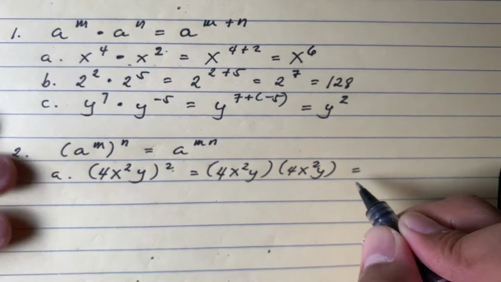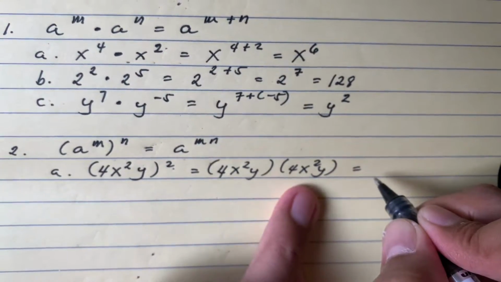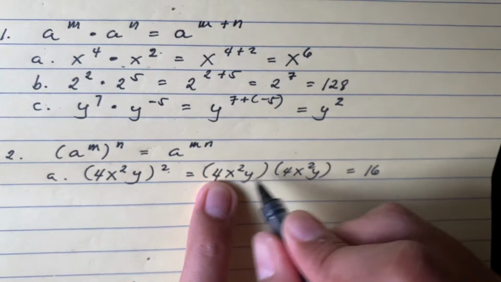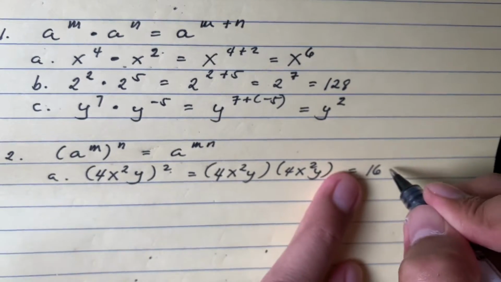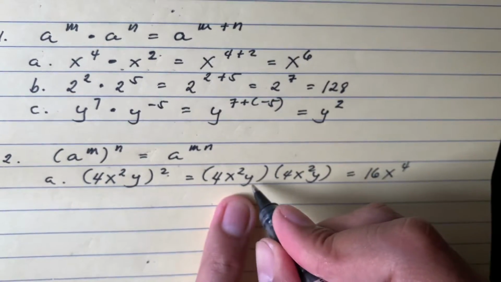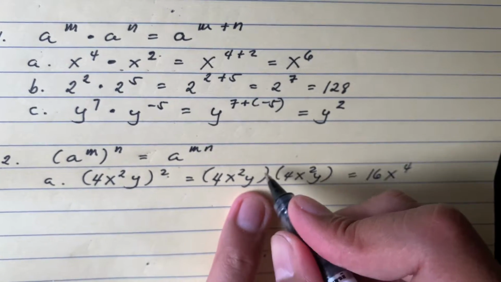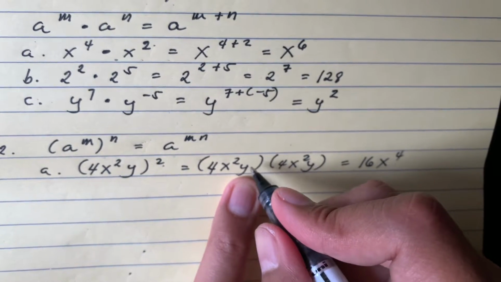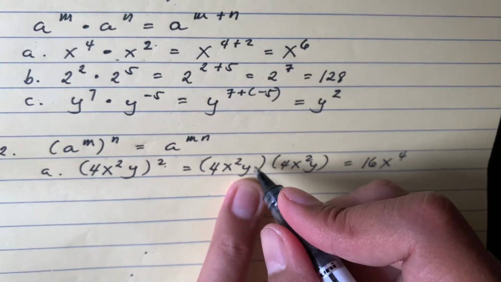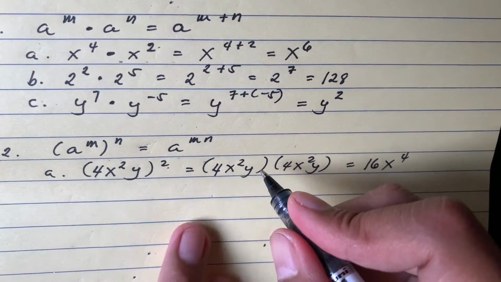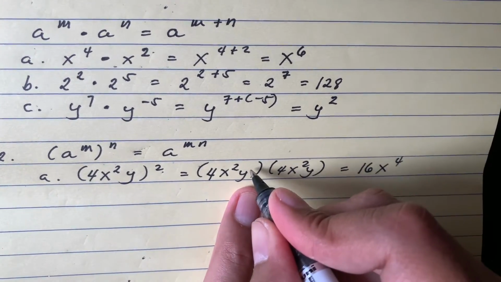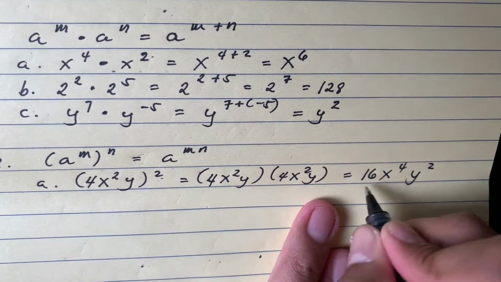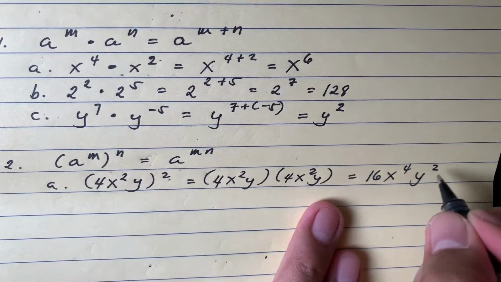Now we use the first law. We have 4 times 4, this is 16. Then we have the same base, x squared multiplied by x squared, that will become x to the power of 4. Then y times y. Remember that when a variable has no exponent, it is understood that the exponent is always equal to 1. So we just need to add the two exponents of y, 1 plus 1. So we have y squared. So the answer now will become 16x to the power of 4 y squared.